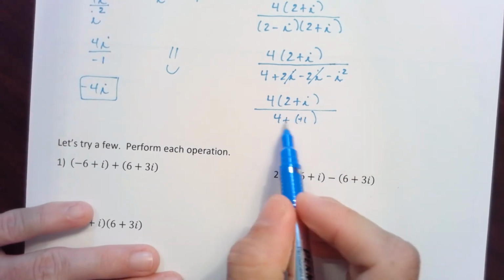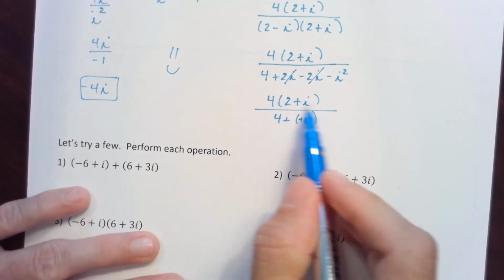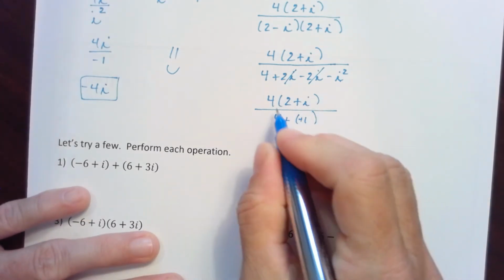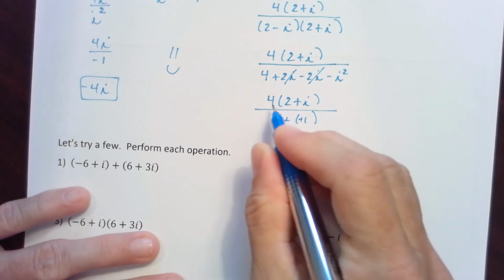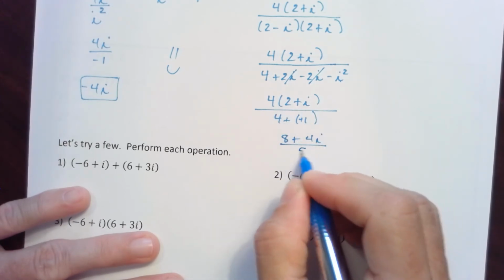I can see right away that 4 and 5 won't reduce. So I'm going to go ahead and distribute my 4. We have 4 times 2 is 8, and 4 times i is 4i, all over 4 plus 1, which is 5.